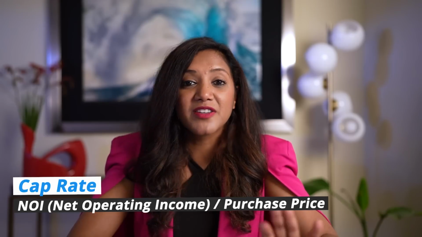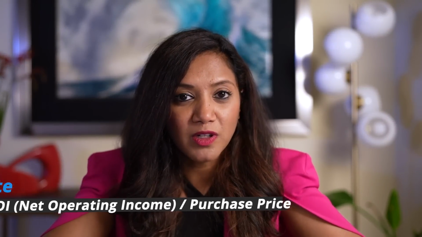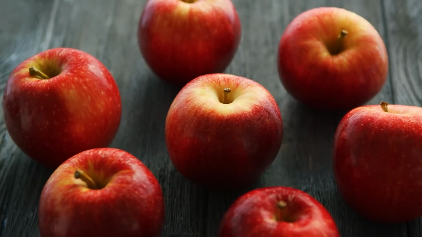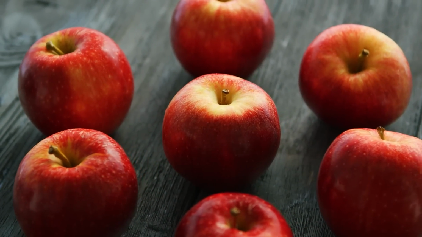So let's walk through some of the most important factors that you need to understand before underwriting a multifamily deal, starting with the cap rate. Cap rate, or capitalization rate, of an asset is the net operating income divided by the purchase price of that asset. Now, why is this metric useful? It allows us to make an apples to apples comparison between the performance of two completely different assets. By dividing the income by the purchase price, you're essentially coming up with the percentage of cash flow you're getting if you were to buy this asset all cash.